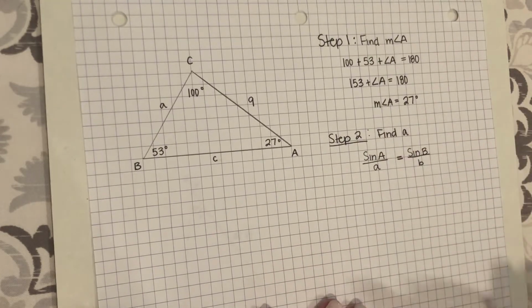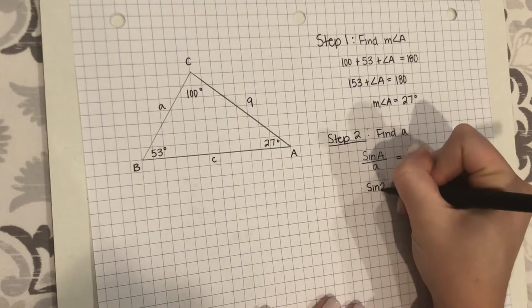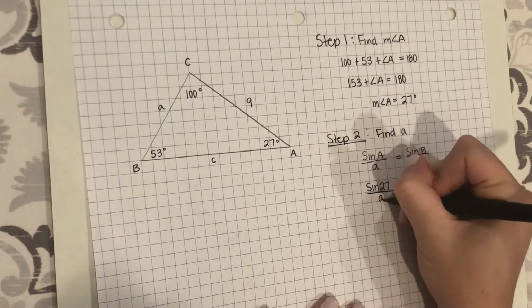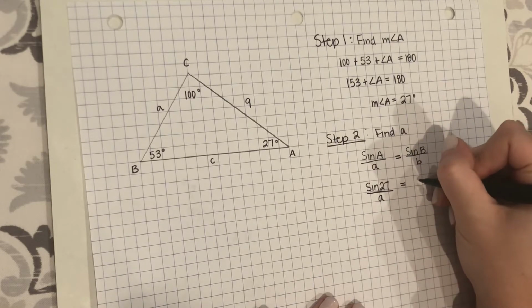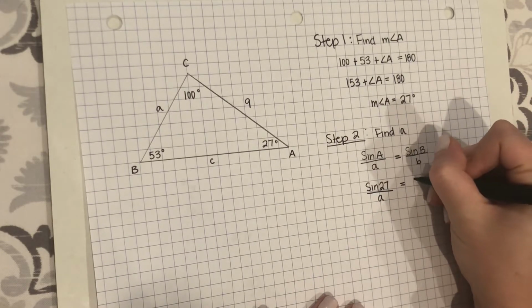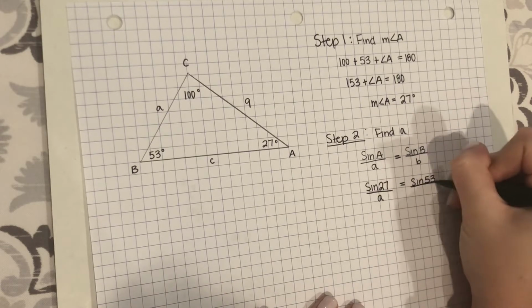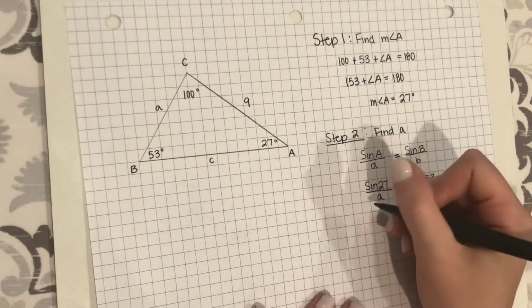Okay? So I'm going to fill in what I know. I know that angle A is 27. So it's going to be the sine of 27 over little a, because that's what we're looking for. And that's going to equal the sine of 53 over little b, which we know is 9. I am now going to cross multiply.